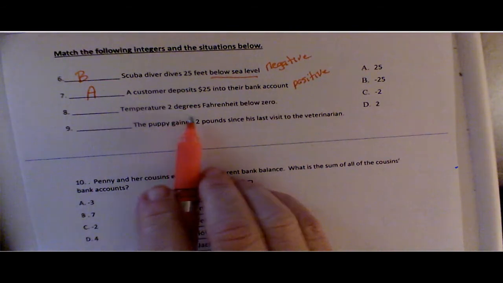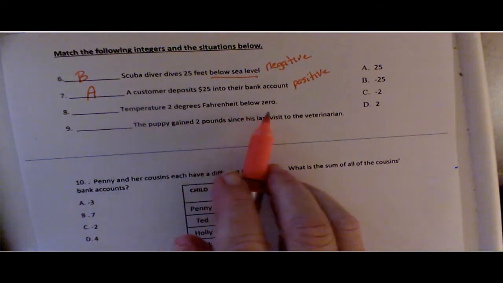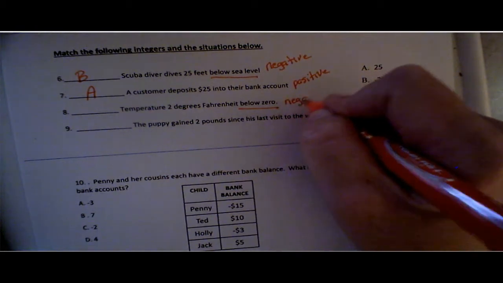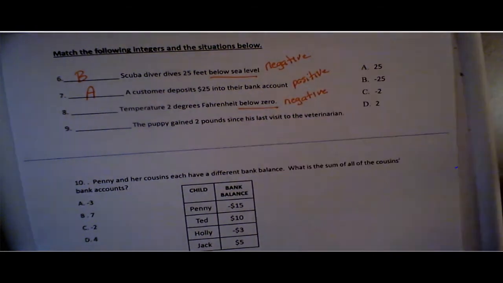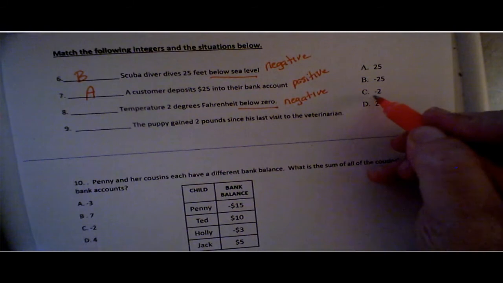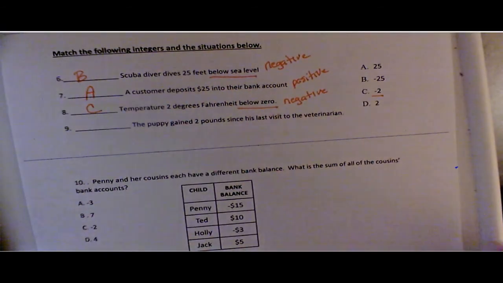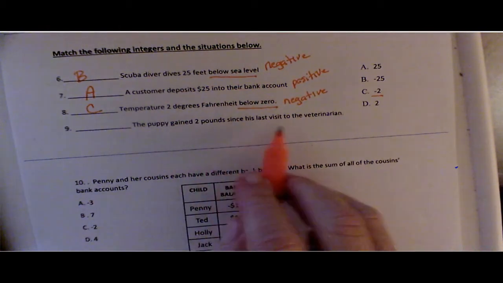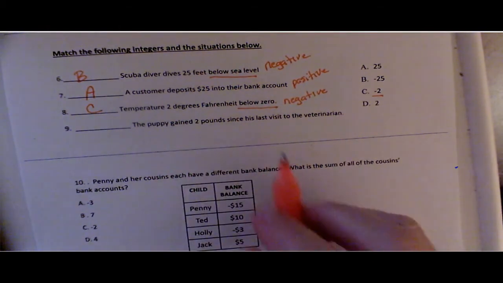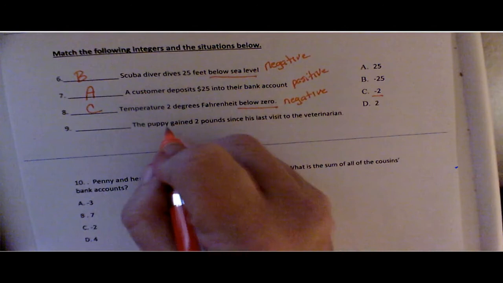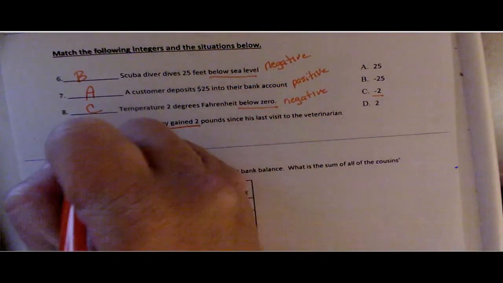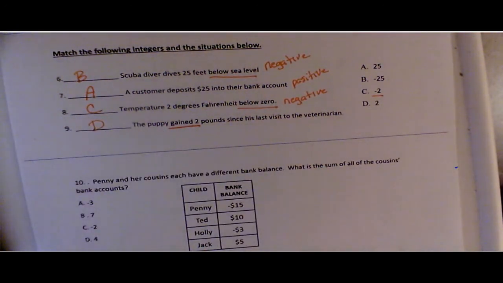Temperature 2 degrees Fahrenheit below 0. Below 0 means it's going to be a negative number. So negative 2. The answer is C. The puppy gained 2 pounds since his last visit to the veterinarian. Gained is positive, so this is D.